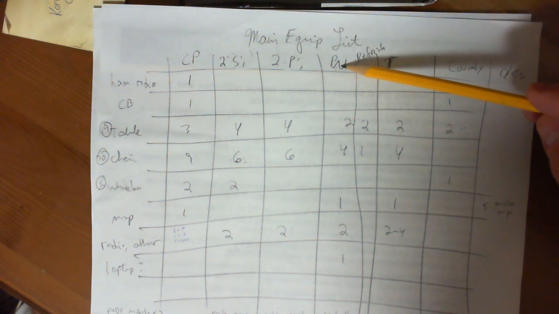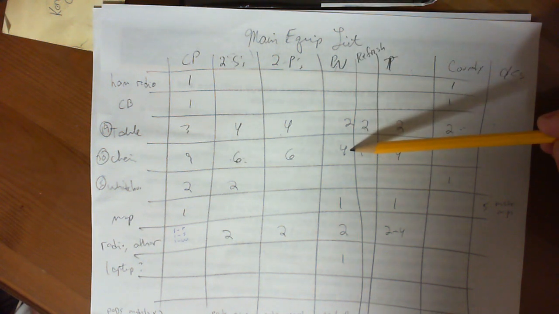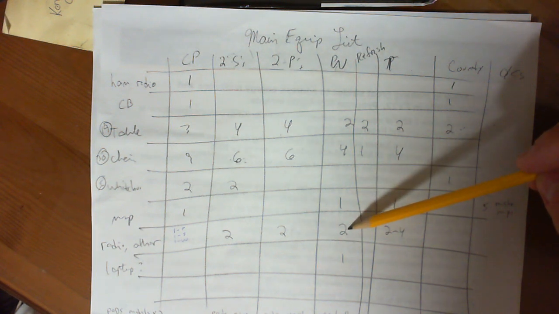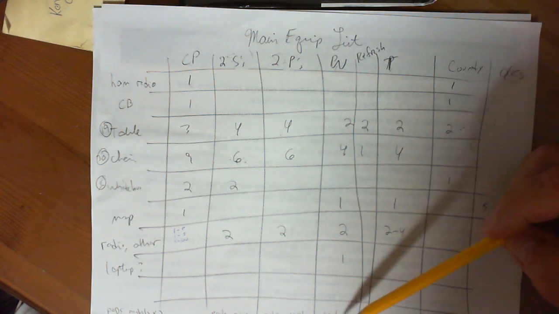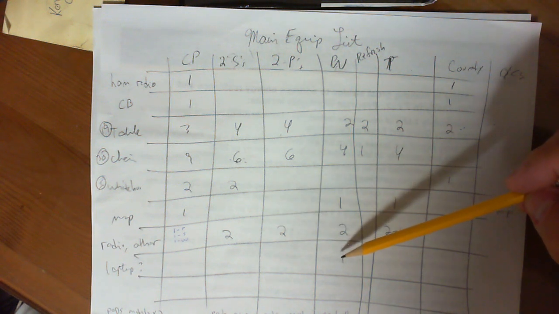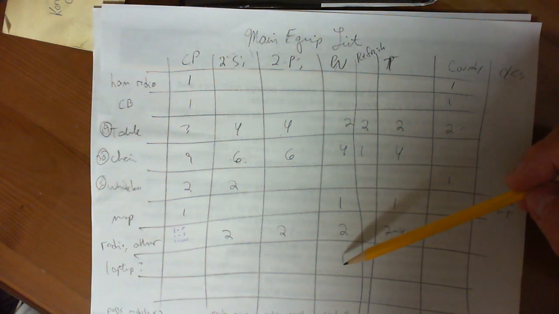For the warehouse, 2 tables, 4 chairs, the map, 2 radios. Again, they have the net to the CP and the net to the trucks. And they'll have their inventory list, and maybe a laptop. The inventory list is a long Excel sheet. And so the Excel sheet has the starting values for lots of stuff.